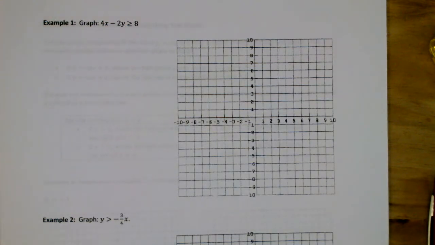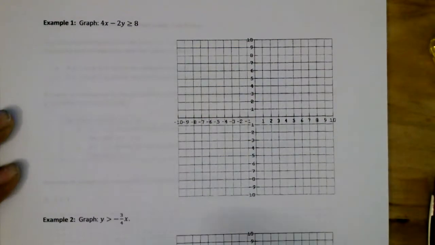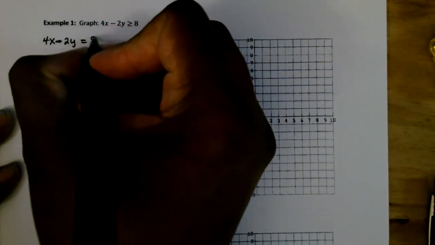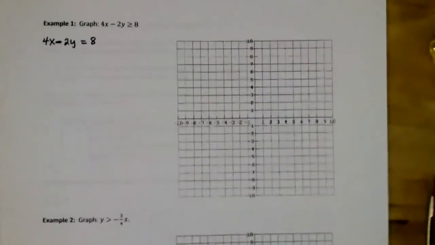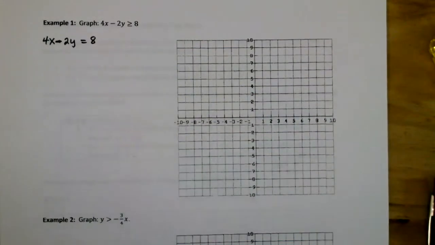I'm going to treat this inequality as if it were an equation by replacing that greater than or equal to symbol with just a plain equal sign. So I'm going to graph 4x minus 2y equals 8 on the coordinate plane.